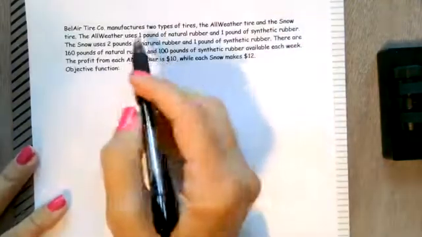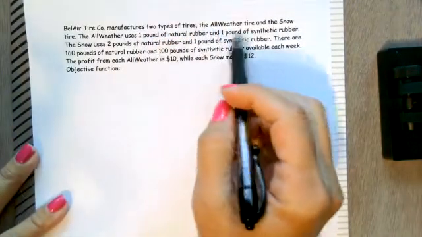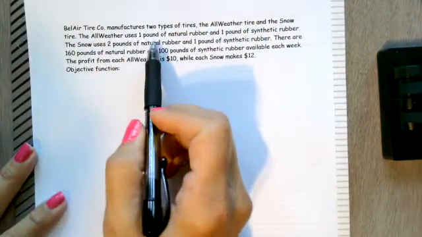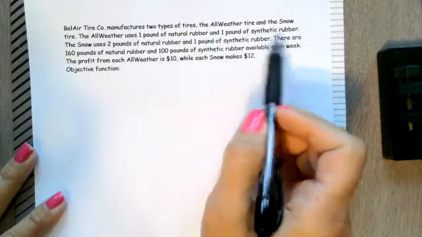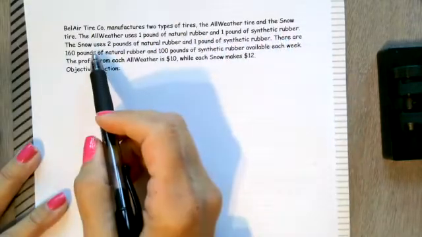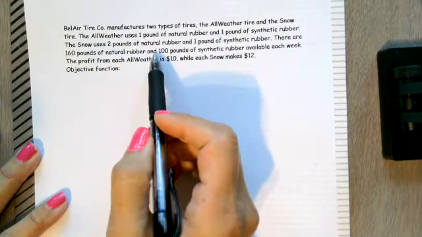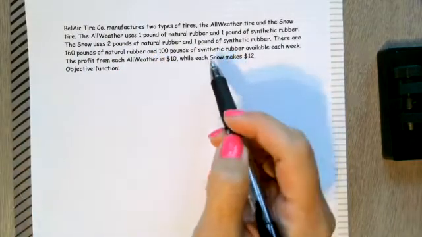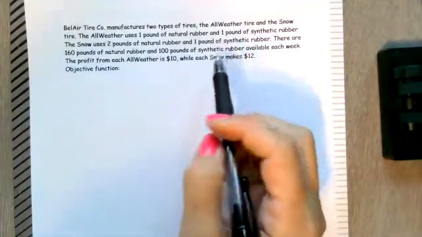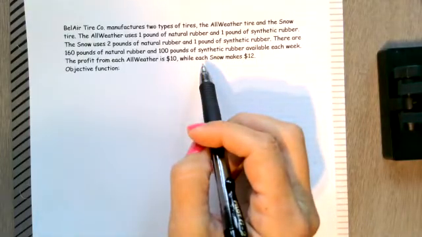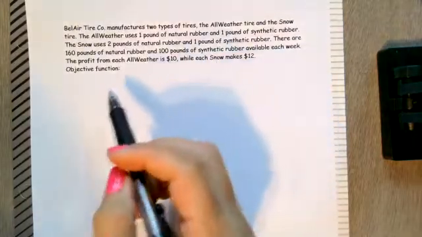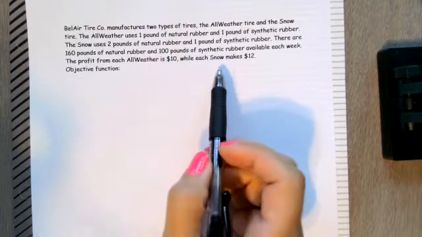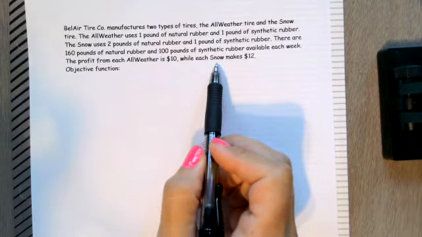So the Bel Air Tire Company manufactures two types of tires, an all-weather tire and a snow tire. The all-weather tire uses 1 pound of natural rubber and 1 pound of synthetic rubber. The snow uses 2 pounds of natural rubber and 1 pound of synthetic rubber. There are 160 pounds of natural rubber and 100 of the synthetic available each week. The profit from each all-weather is $10, while each snow tire makes $12.